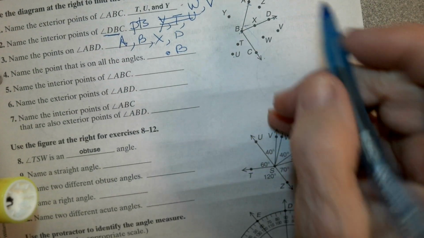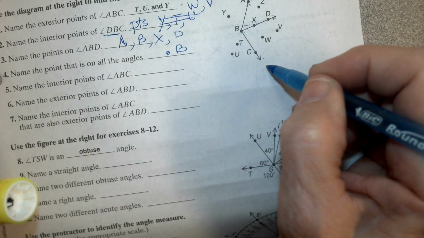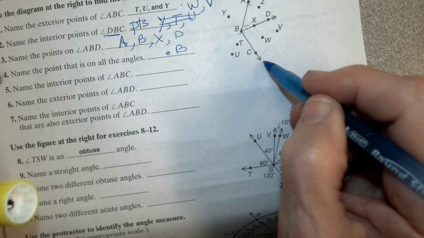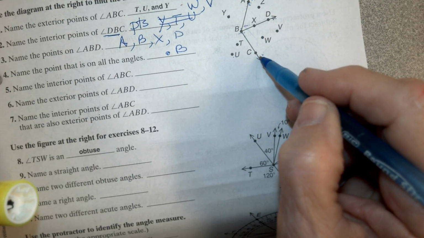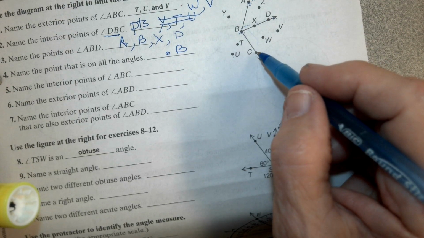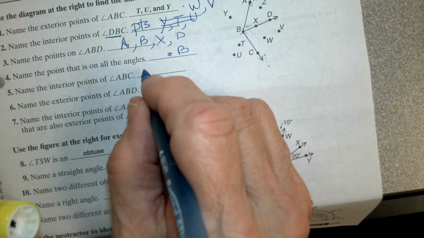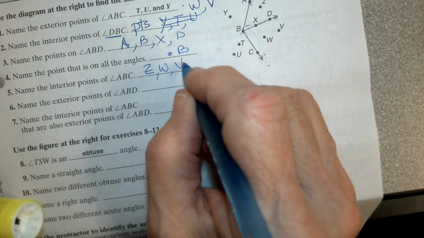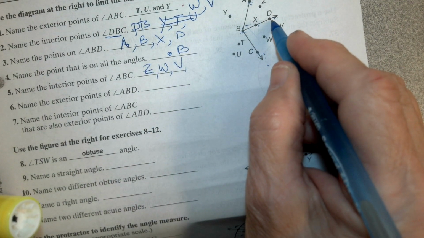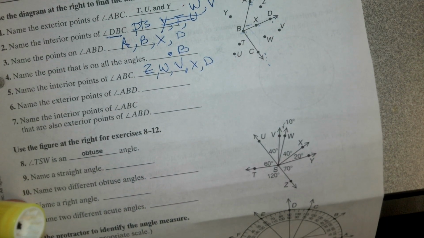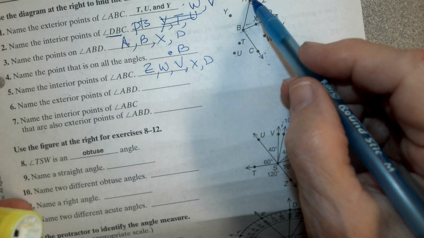Name the interior points of ABC. Maria, you want to tell me a couple? Okay, start over again. Say it louder. I can't hear you. Okay, hold on. Z, W, V, X, and D. You include X and D.